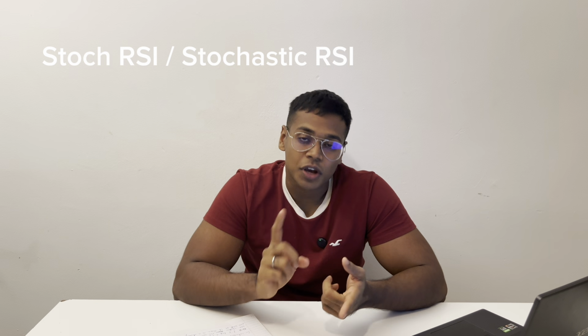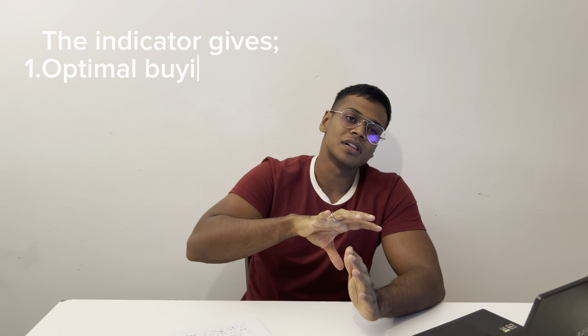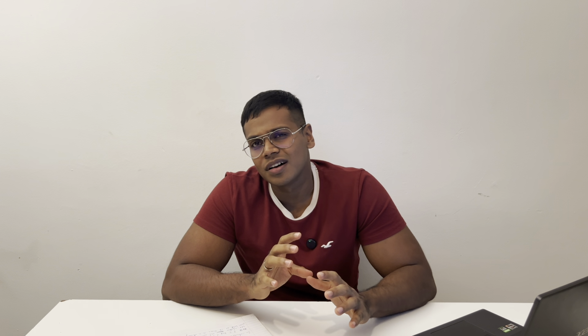So next up is another indicator called Stoch RSI, or stochastic RSI. This one is similar to RSI but a little more sensitive. Instead of just showing overbought or oversold, it gives us an optimal buying point and a selling point. So basically, the overall idea of the Stoch RSI is there are two lines. One is blue, one is orange.